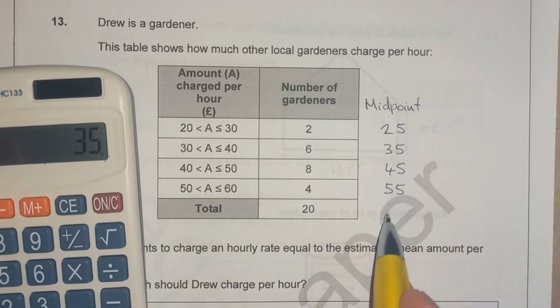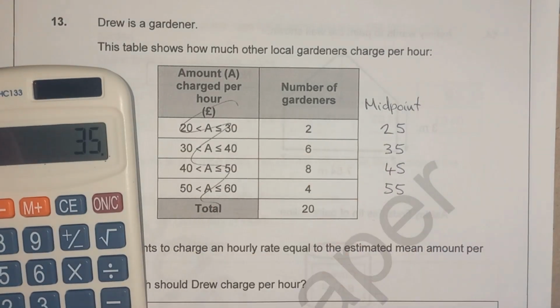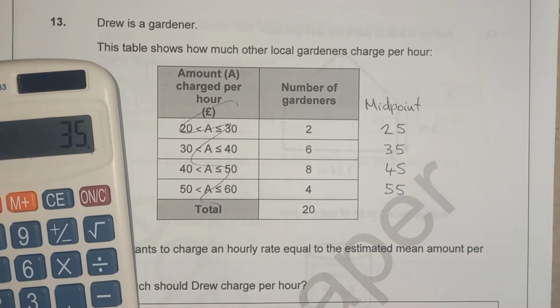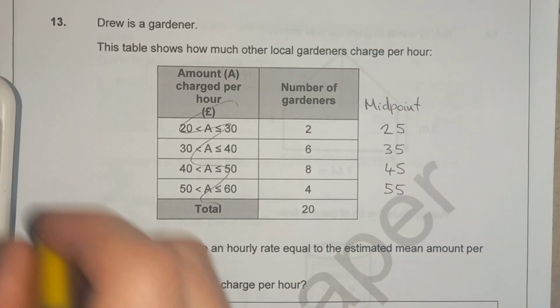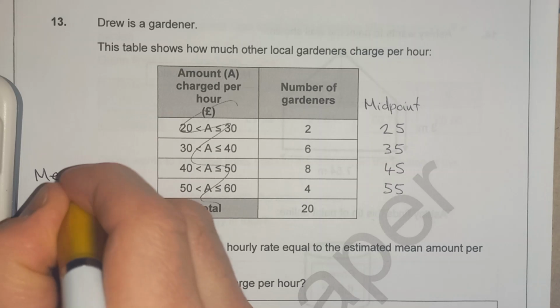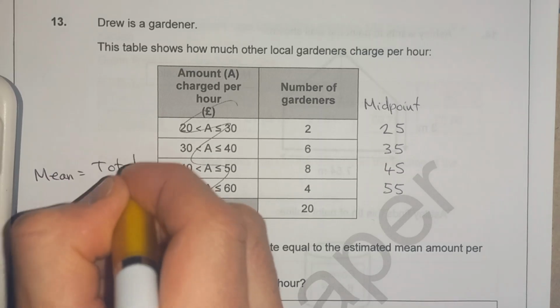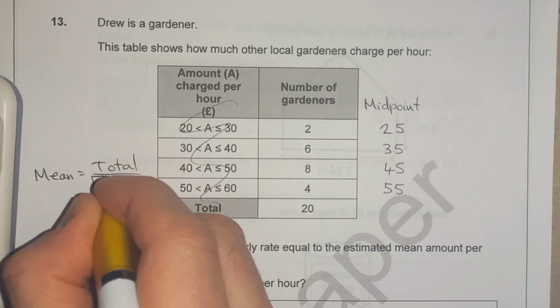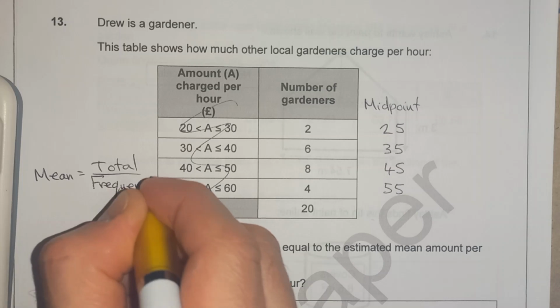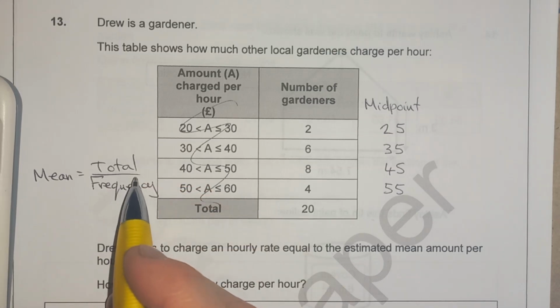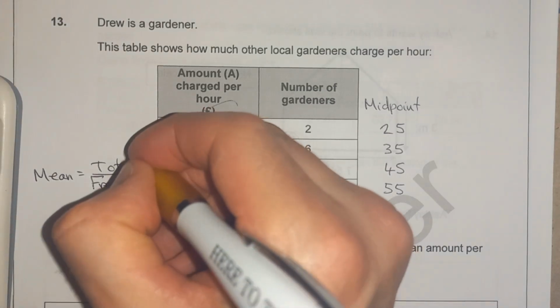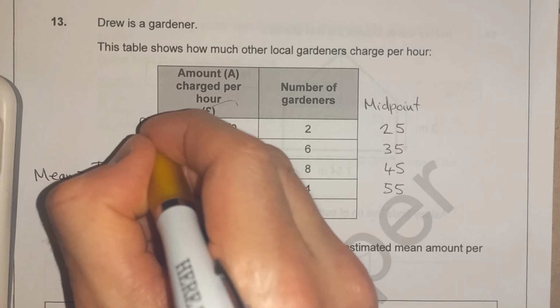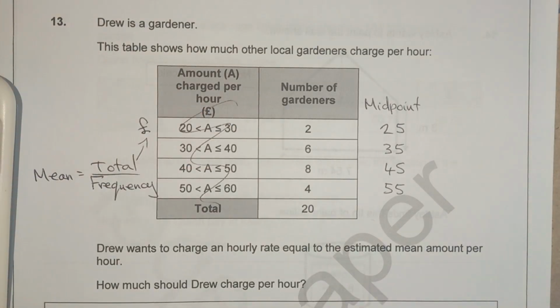So this is what we're going to assume the values are. So we don't need this anymore. But when we're working out the mean, it's the total divided by the frequency. And the total is always good to think, total what? Well, it's going to be the total amount, the total number of pounds.